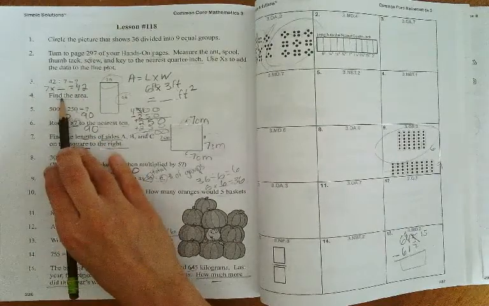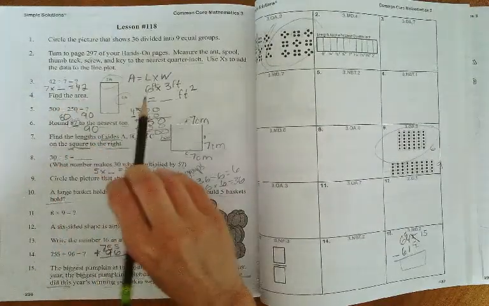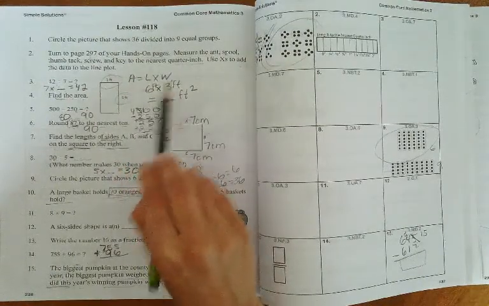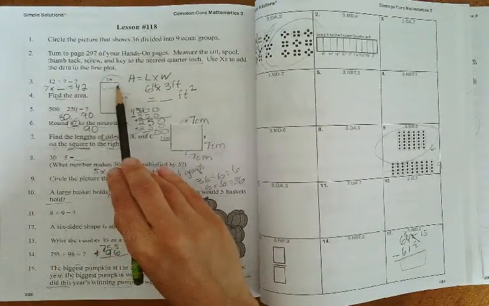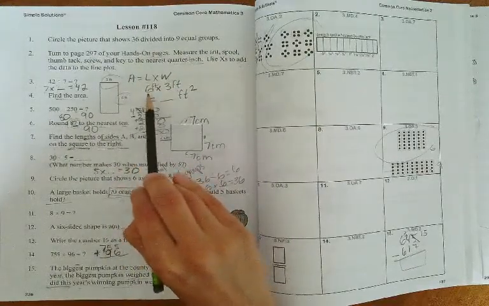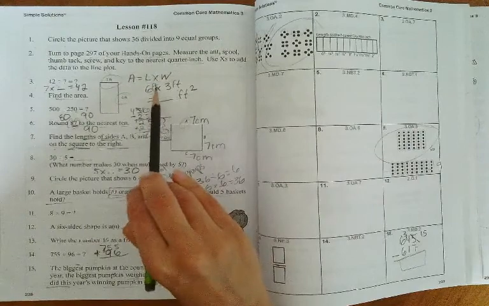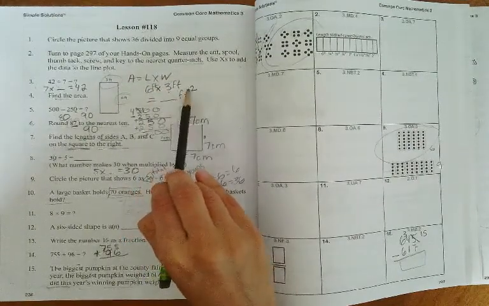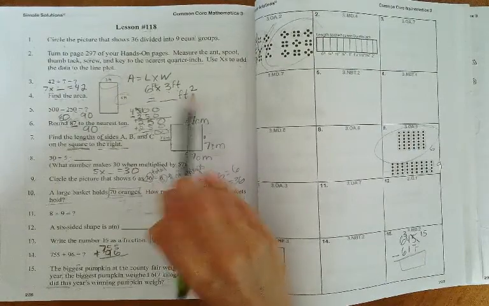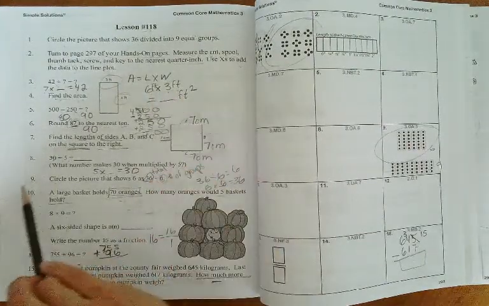Number 4. Find the area. The formula is area equals length times the width. I have my length and I have my width. I'm going to plug it into this formula. Here's my length, 6 feet. I'm going to multiply it by 3 feet. When I get that answer, make sure you write feet squared because you're multiplying 2 units of measurement.